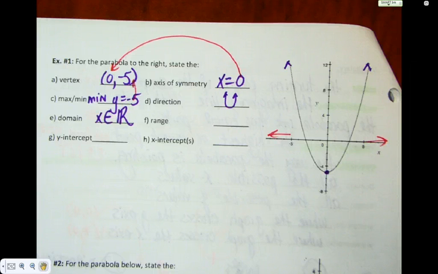Because it's always going to have arrows pointing up if the direction is up. And what if I flip it? What if I move this parabola down? It's still going to have arrows pointing to the left and right. So for any question that asks what's the domain of a parabola, you don't even need to look at the graph. You don't need to look at the equation. It's always going to be x ∈ ℝ.